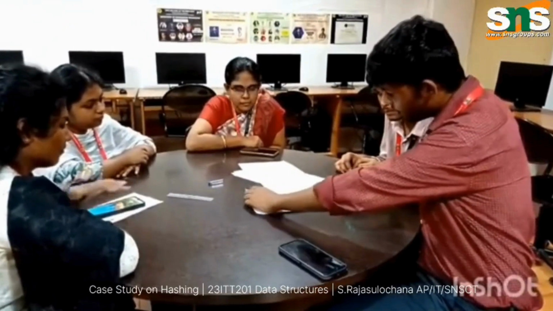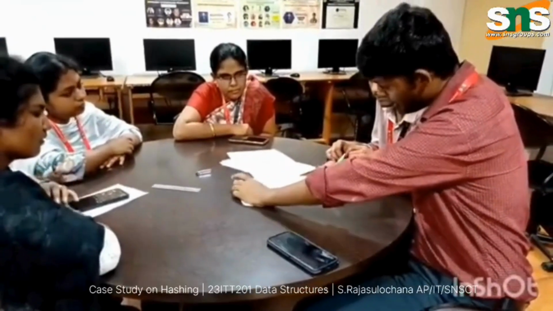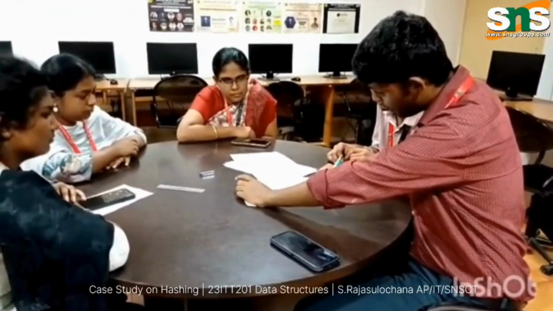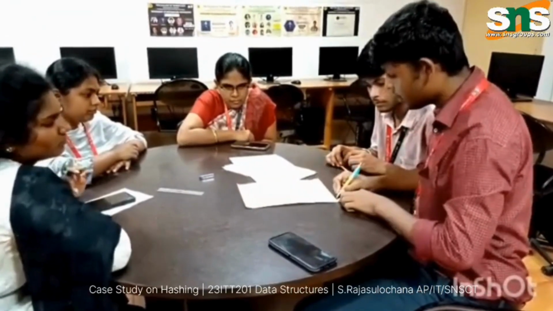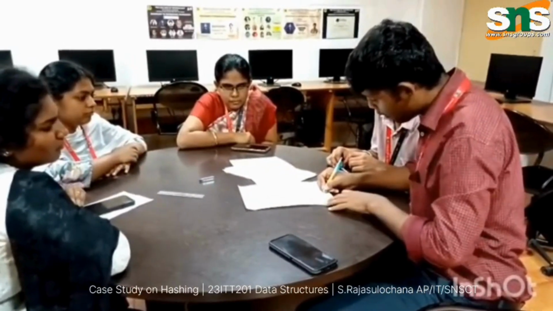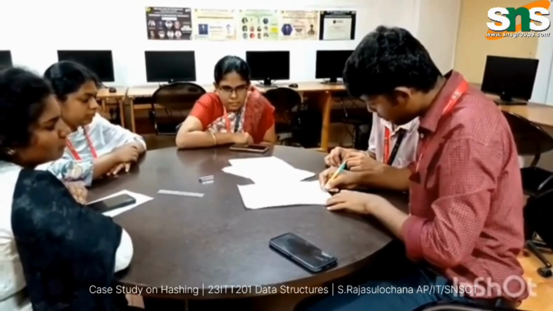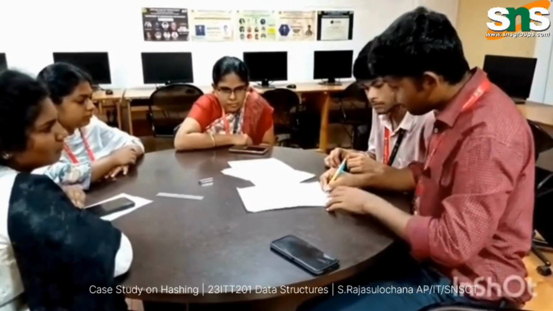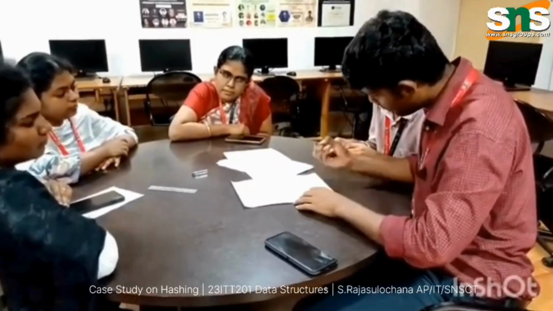The next value is 9679. If we take modulo 10, the remainder will be 9. In the 9th index a value already exists, so let's increment this number by 1. It will be 9680. Taking modulo 10, the remainder will be 0. At the 0th index there is no element, so we can add 9679 there.